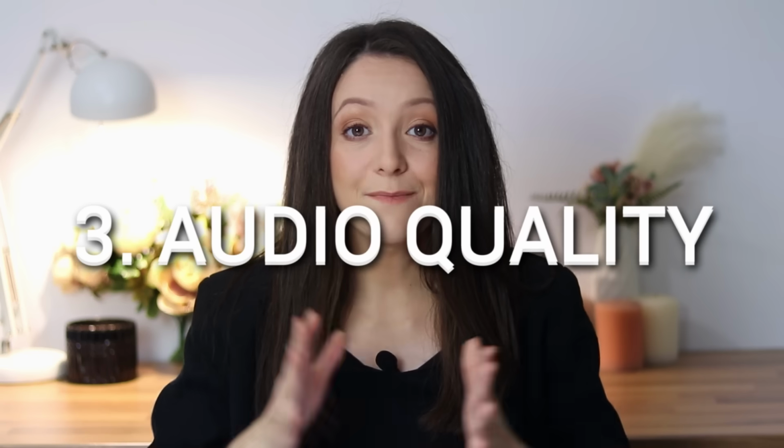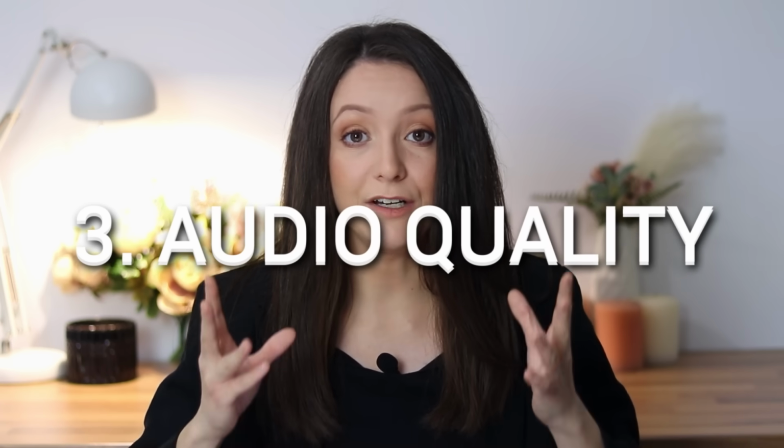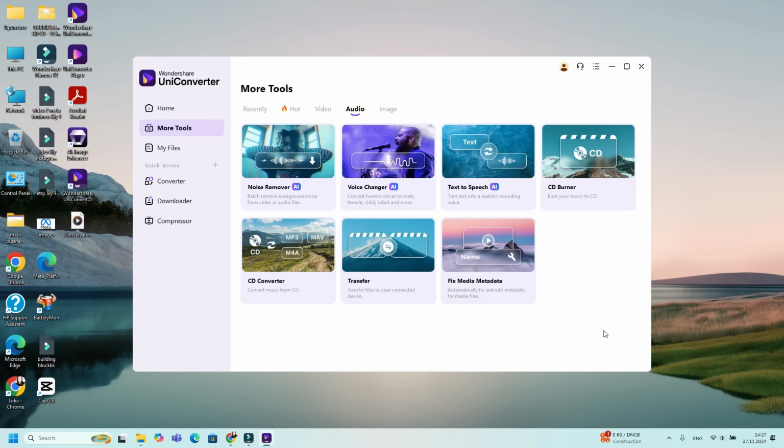And the third and last thing that your videos need for the greatest quality is audio quality. This makes your videos 10 times better as they improve the watching experience for your viewers. And Wondershare Unique Converter has some great tools that can help us with this. So you can try the noise remover, voice changer, text to speech, and other very important tools that those that work with audio files all the time might need. Let's try each of them right now one by one and see how they work. Now for audio, you have noise remover, voice changer, text to speech, and so much more.